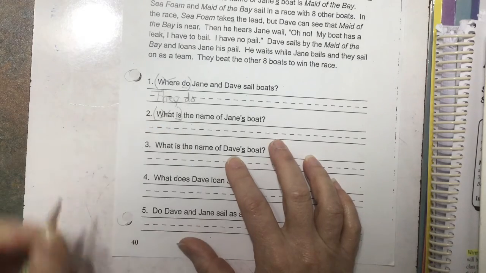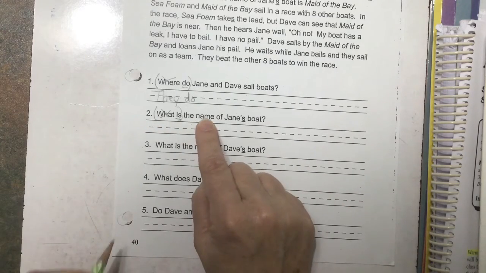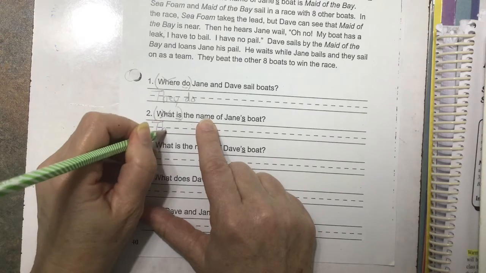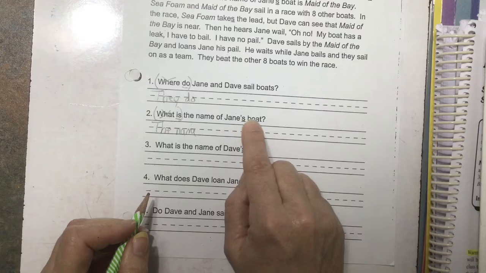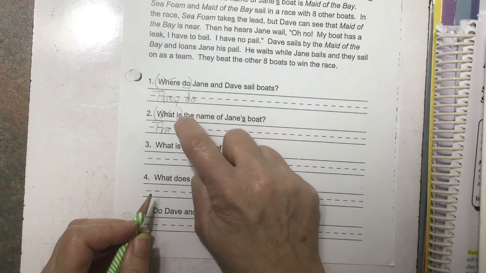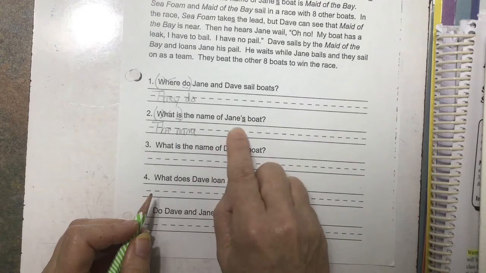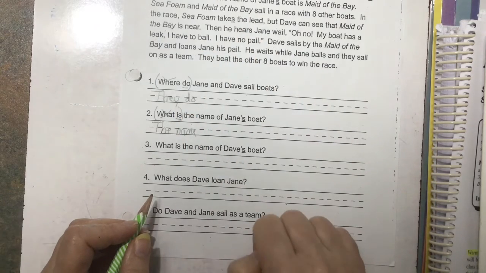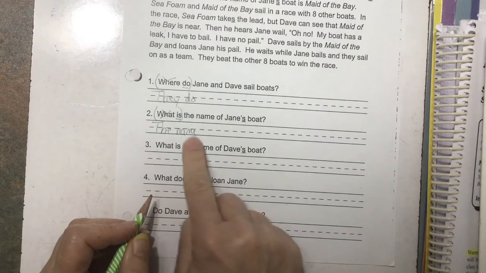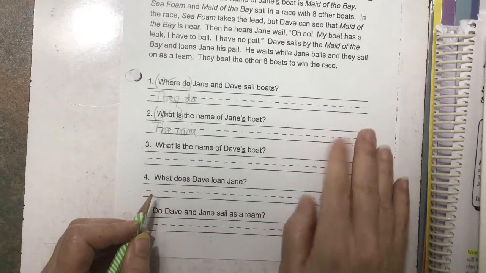We're going to use is. We're going to start with the name. The name of Jane's boat is. Use the word is. The name of Jane's boat is, and you're going to have to go and read the story to find out what the name of her boat is. The name of Jane's boat is, and then give me the name.